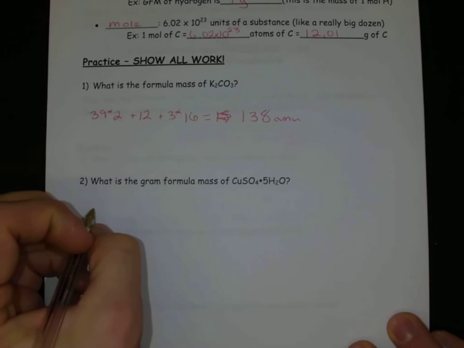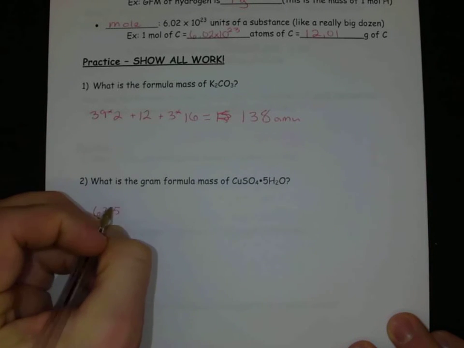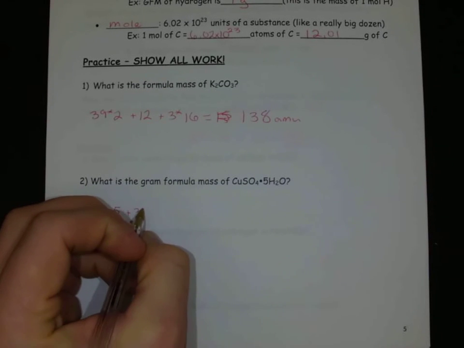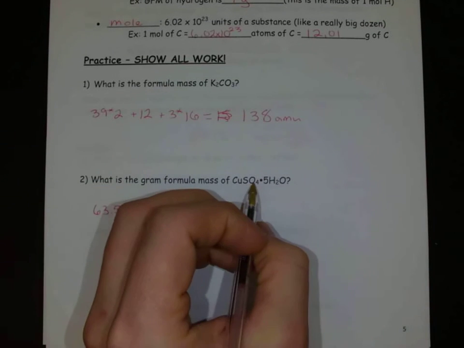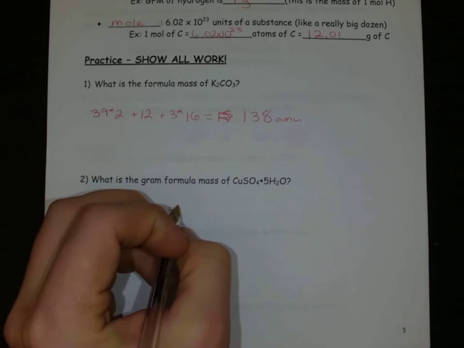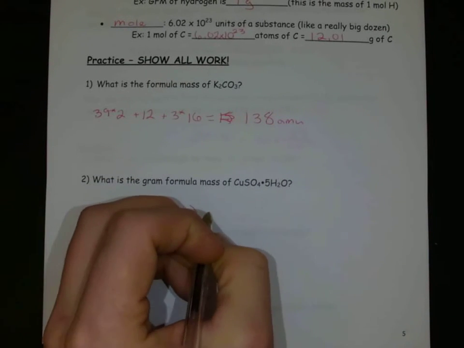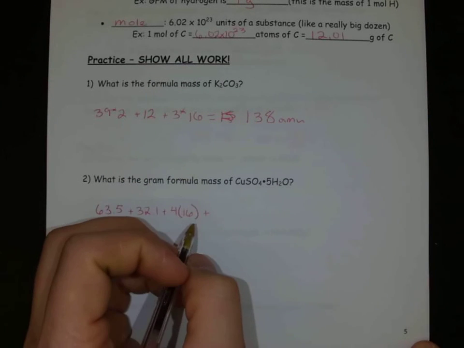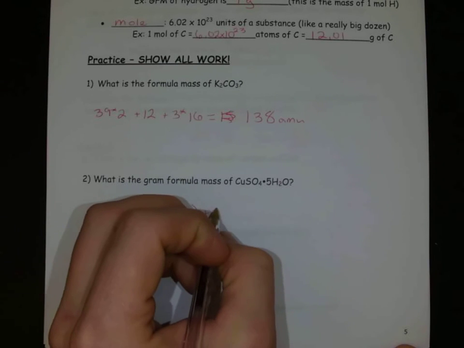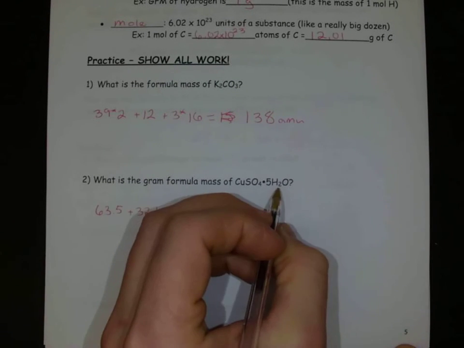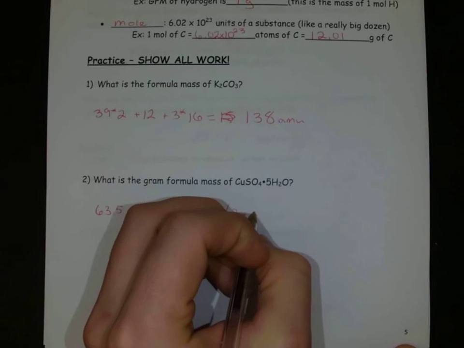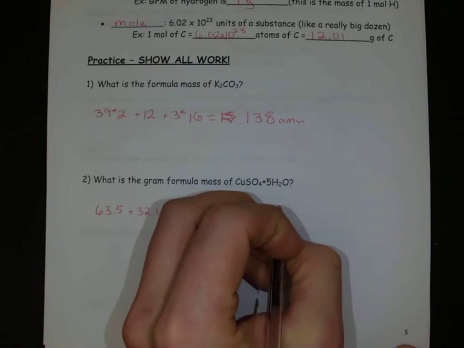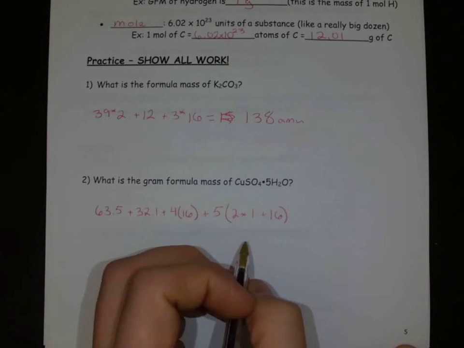So I have 1 copper, that would be 63.5. We have 1 sulfur, that would be 32.1. We have 4 oxygen, so I'm going to do 4 times 16. And then we have 5 water molecules, so I have to do 5 times 2 times 1. This is my hydrogen here, plus oxygen is 16. And I'll multiply 5 times that whole thing.